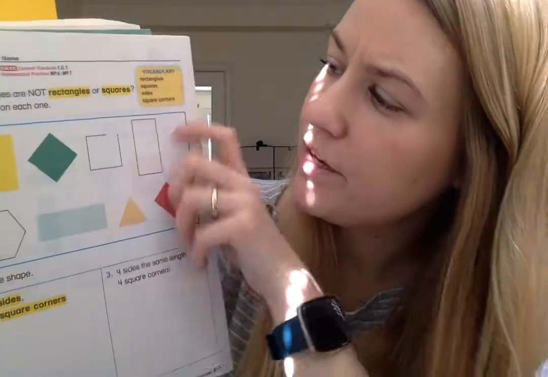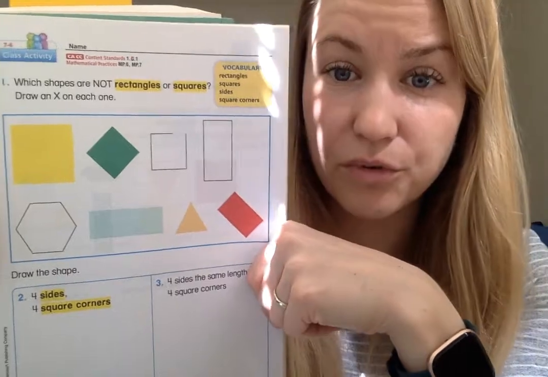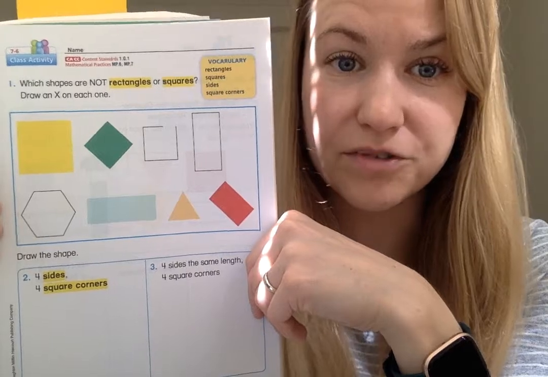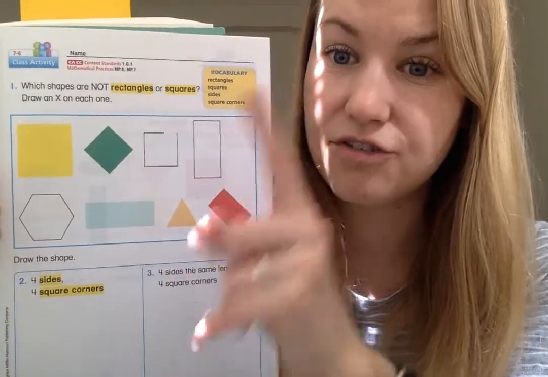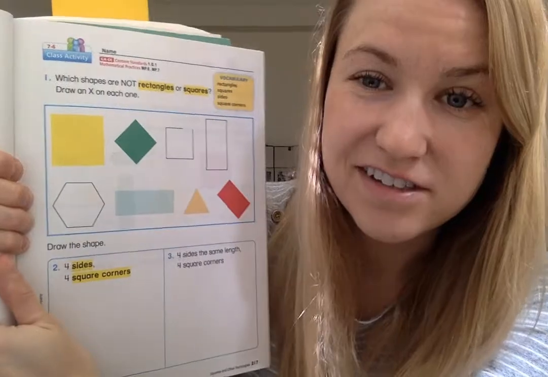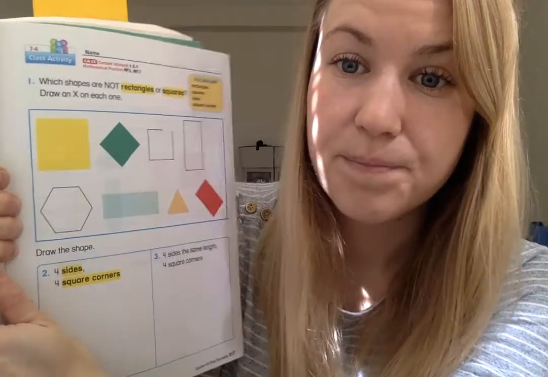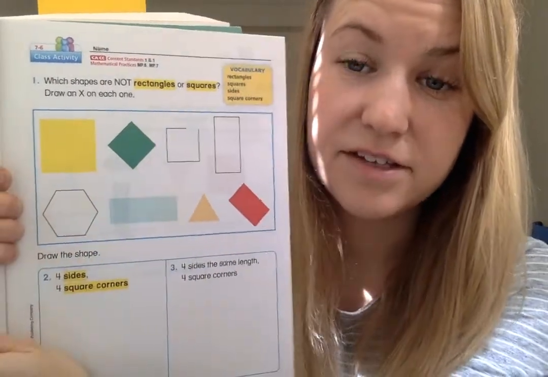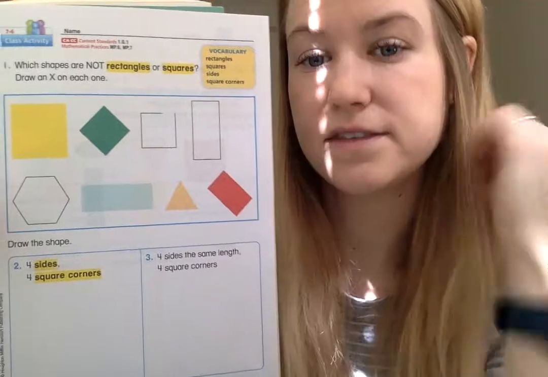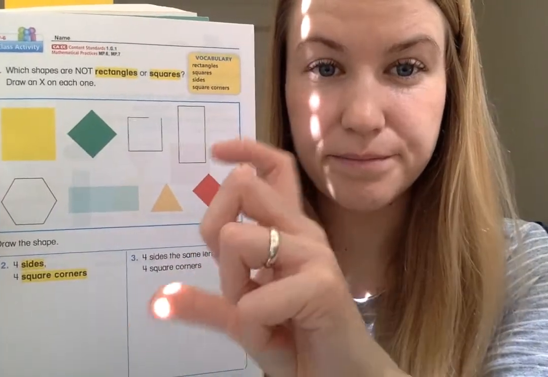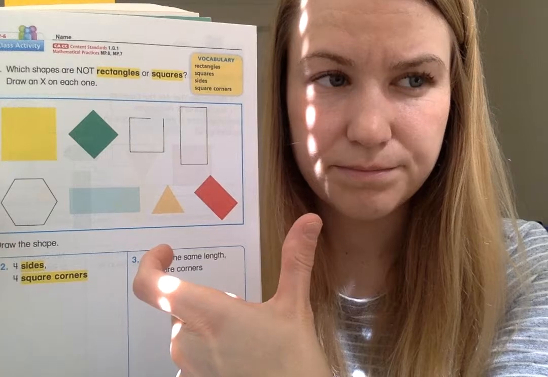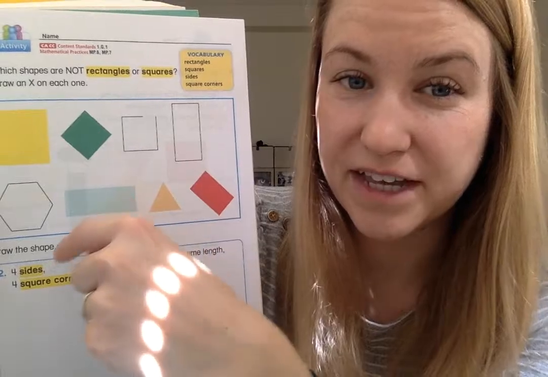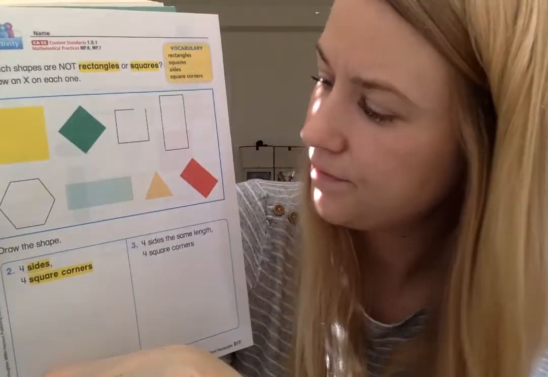Number 1 says, which shapes are not rectangles or squares? Draw an X on each one. So if it's a rectangle or a square, leave it. But if it's not, draw an X through it. And again, to check to see if it's a square or rectangle, it needs to have 4 sides, 4 corners, closed, and a square can be all sides the same. A rectangle has equal parallel sides. But anyway, so you're looking for squares and rectangles. Anything that's not, cross it out.